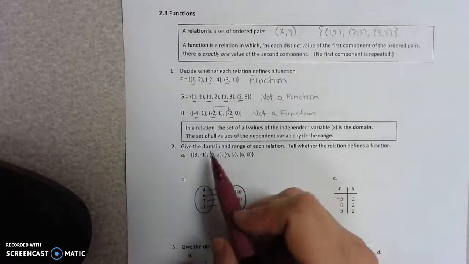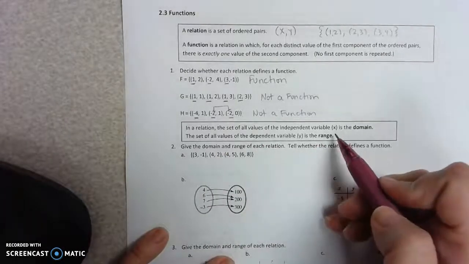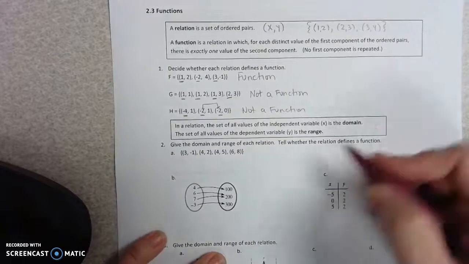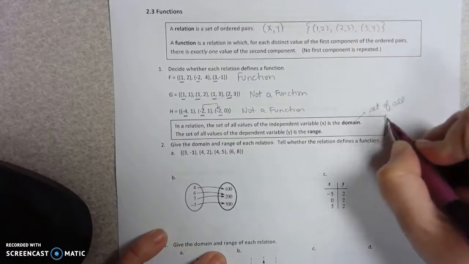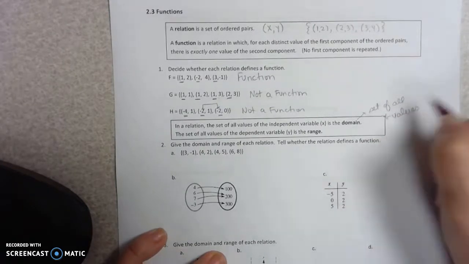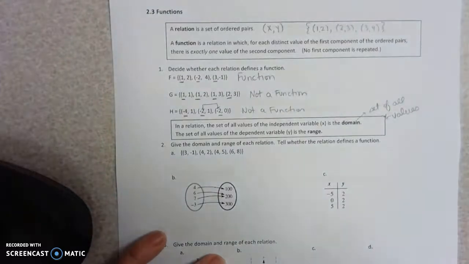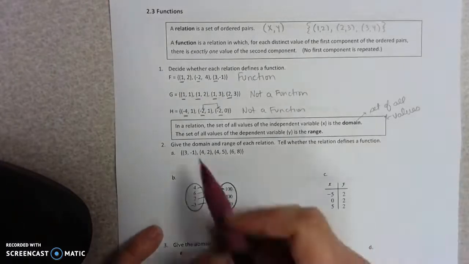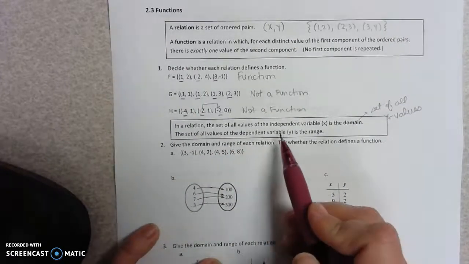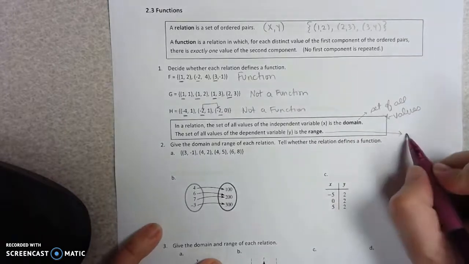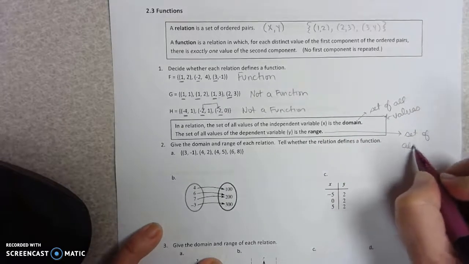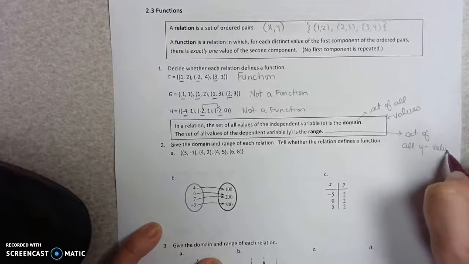Alright, in a relation, the set of all the values of the independent variable x is known as the domain. So the domain is just the set of all x values. And independent simply means that I'm just going to fill in values for x, and they're not affected by anything. I pick whatever I want to. And then the set of all values of the dependent variable y is the range. And so really it is easiest to remember if you say the set of all y values.